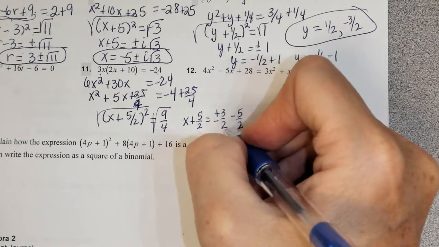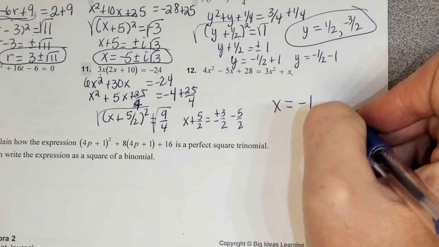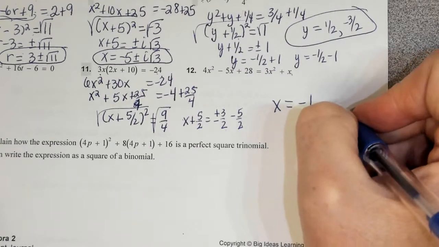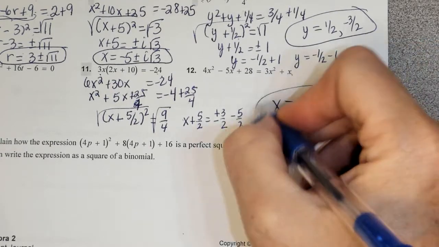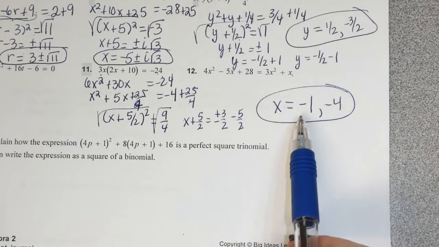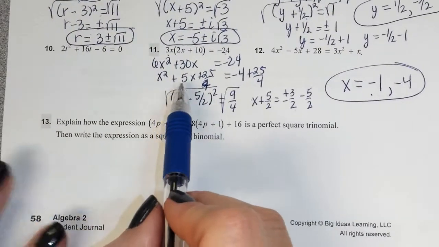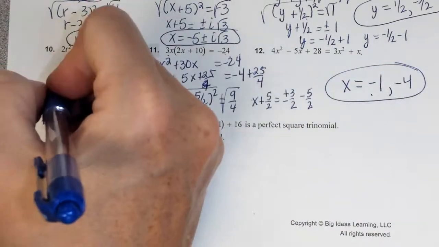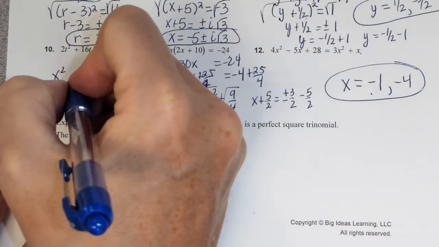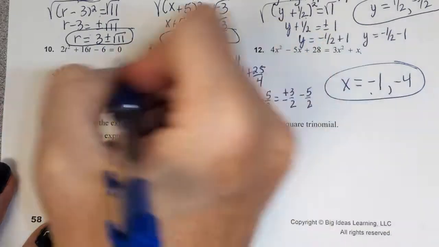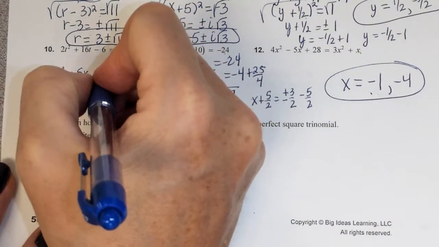Negative 1. And what's negative 3/2 minus 5/2? Negative 8/2, which would be what? Negative 4. When I get nice answers like this, that means way back here, I want you to look back here for a minute, where I had x squared plus 5x equals negative 4.